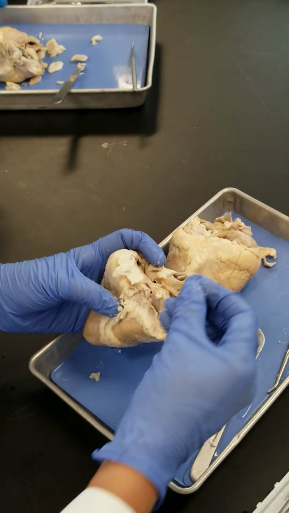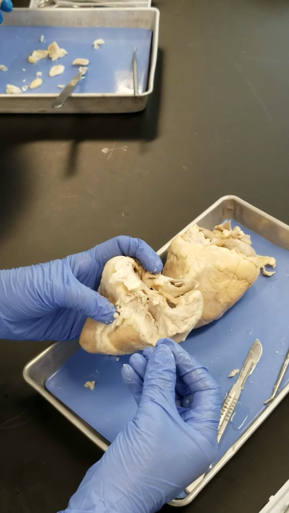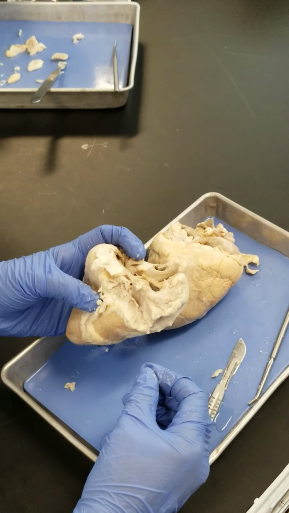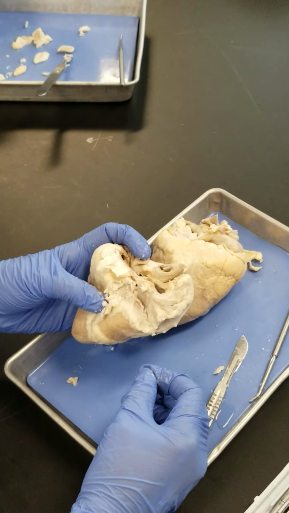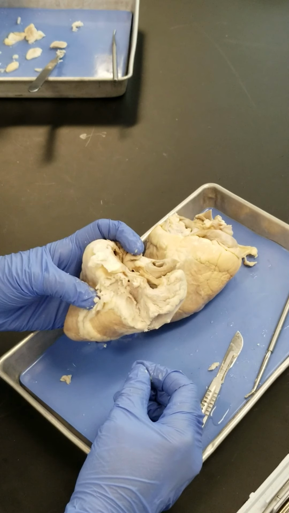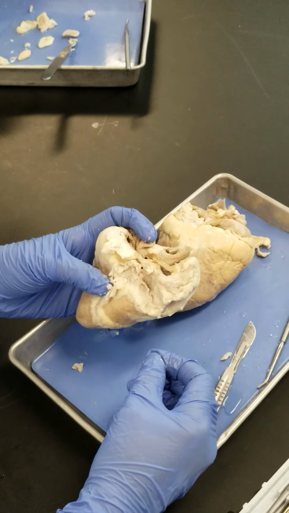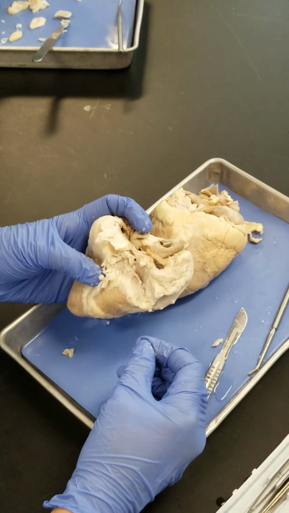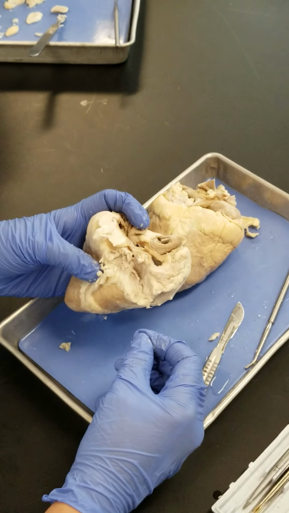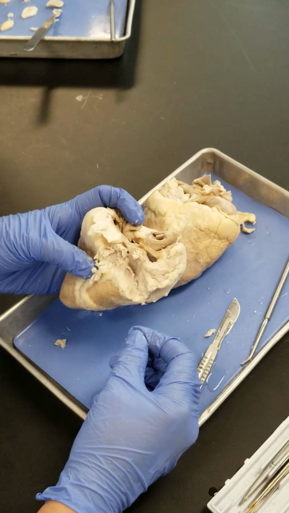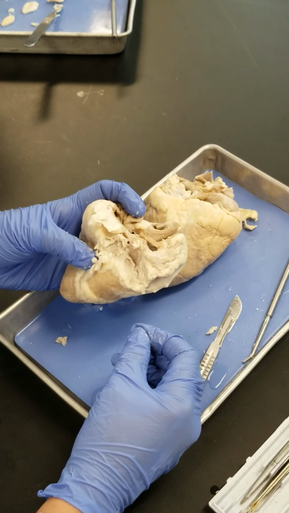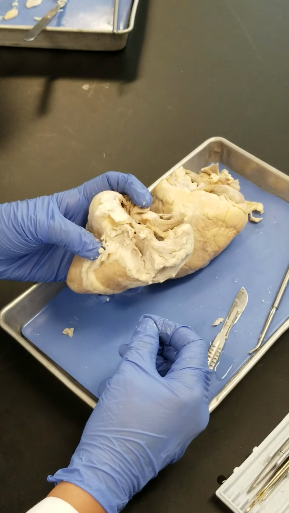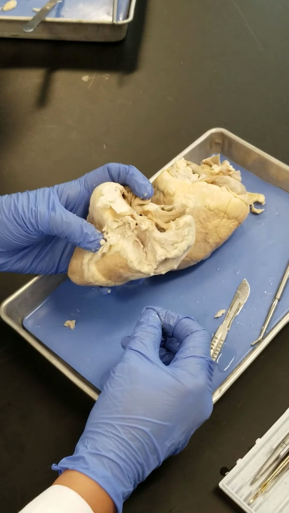How many vessels are going to the left atrium? Two? One? What about three or four? I would say four. It's two from each side, so it will become four. So we have four vessels going toward the left atrium.